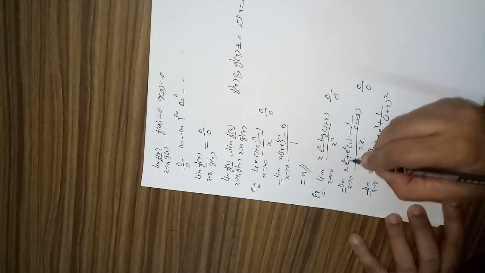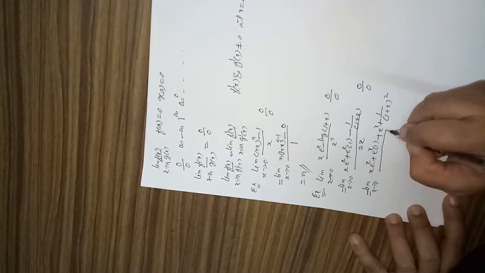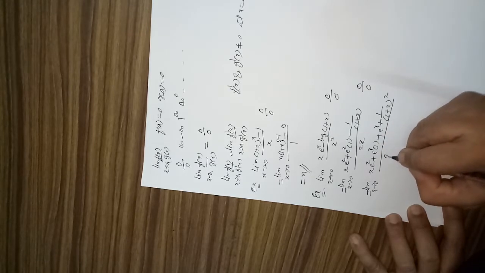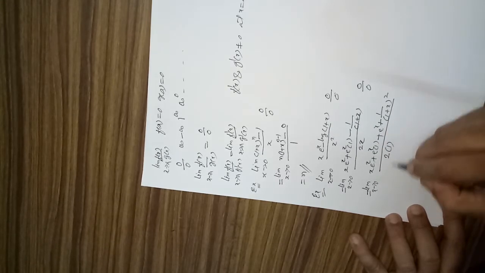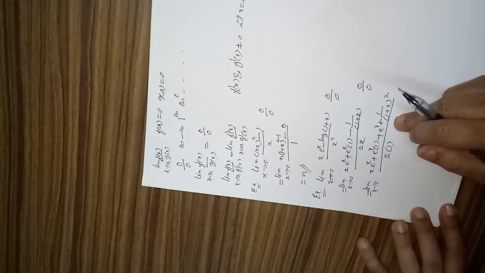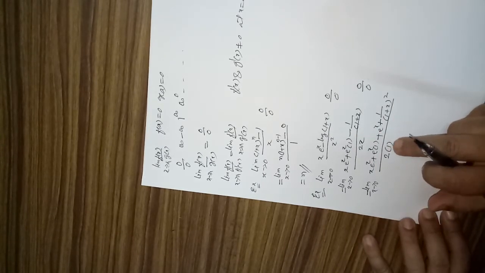This is the derivative of the numerator, by the denominator's derivative, 2 into 1. So this is L'Hospital's rule applied to this form a second time.